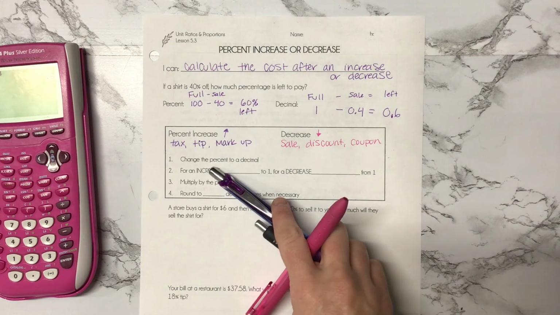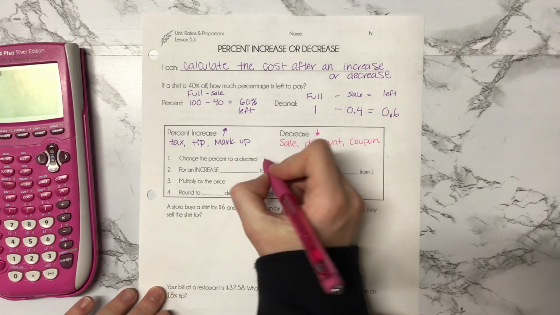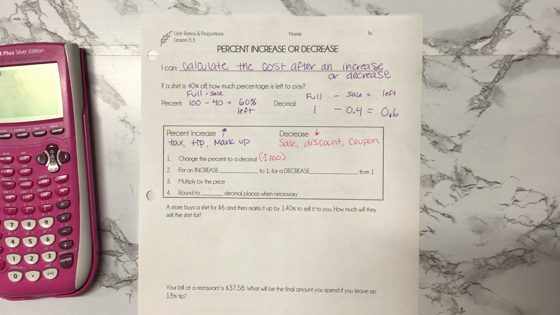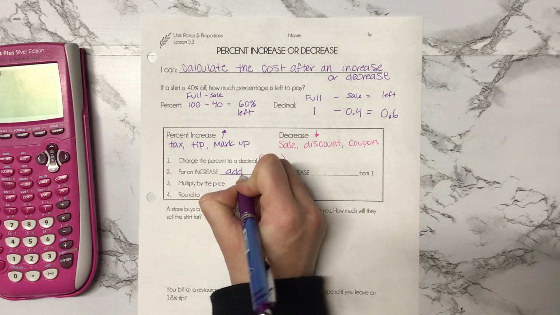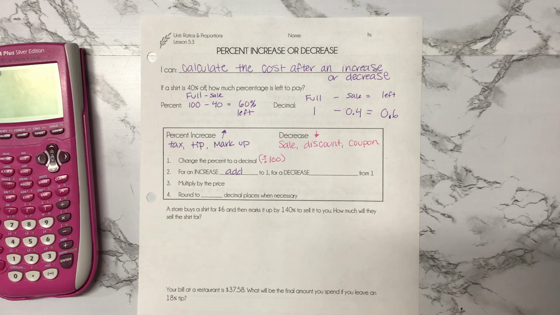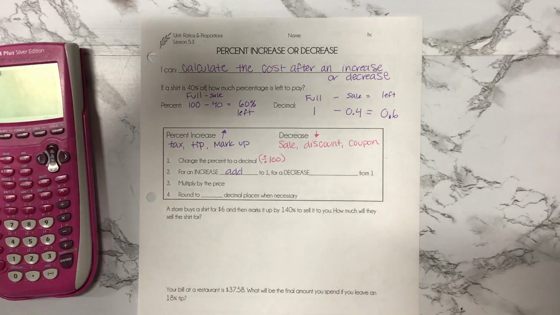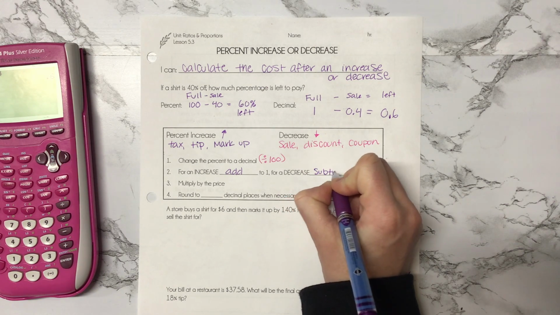All right, so what you're going to do is take your percent and change it to a decimal by dividing by 100. Then if it's an increase, that price is going up, so we're going to add that decimal to 1. If it is a decrease, that price is going down, so we are going to subtract that decimal from 1.